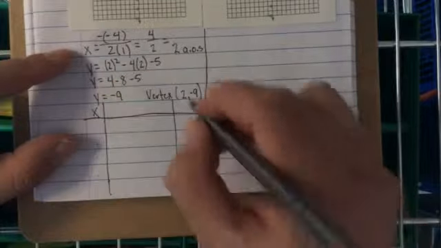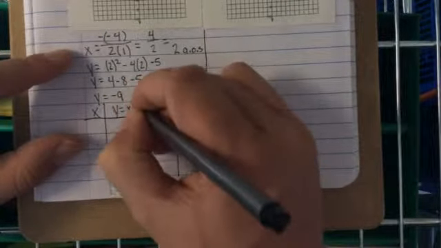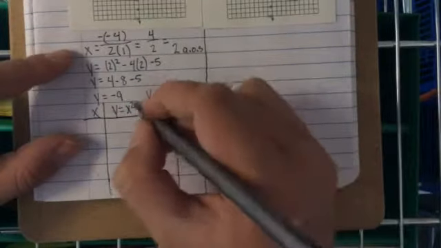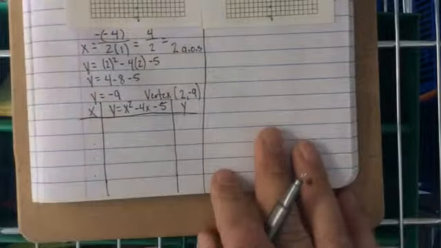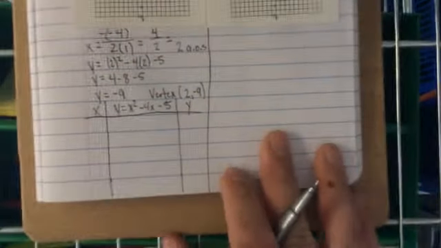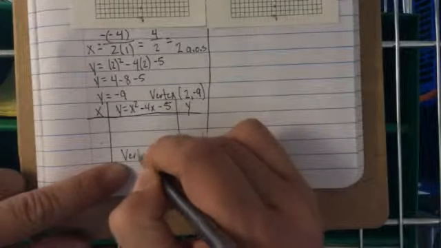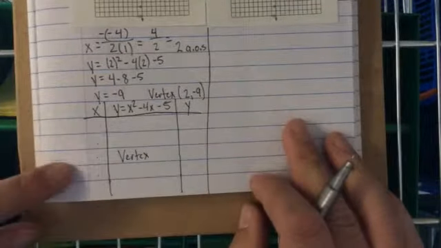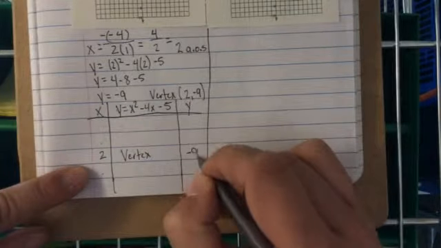We're going to have our x and our y and our equation of y equals x squared minus 4x minus 5. On the third line, that's where our vertex will go. And our vertex was 2, -9.